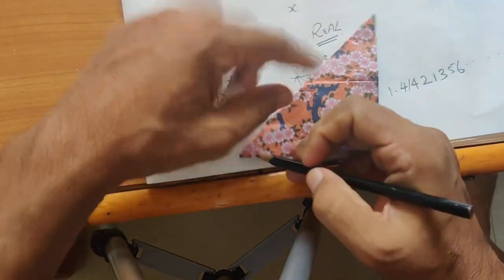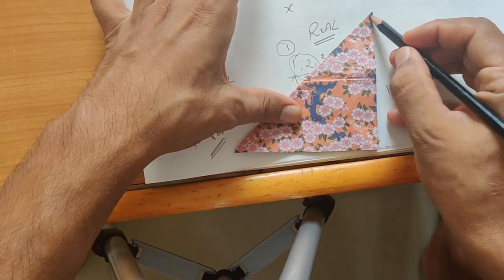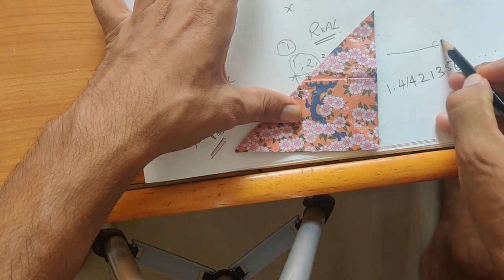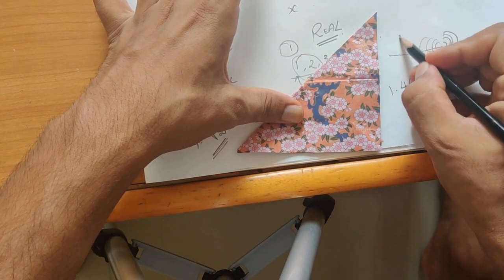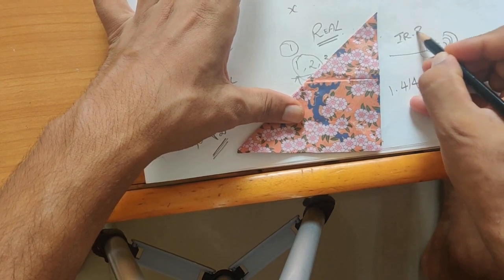The diagonal should never end. You should never be able to measure from here to here. If you put it on a scale, if you just keep zooming in, it never stops. So that's called an irrational number.